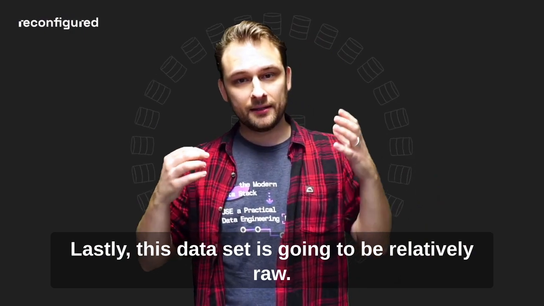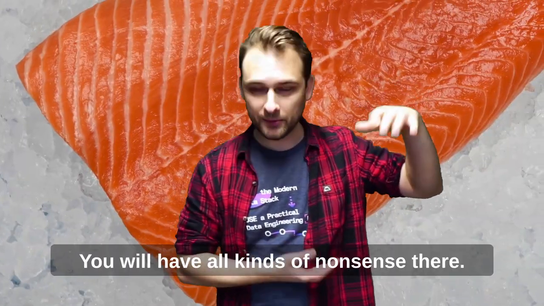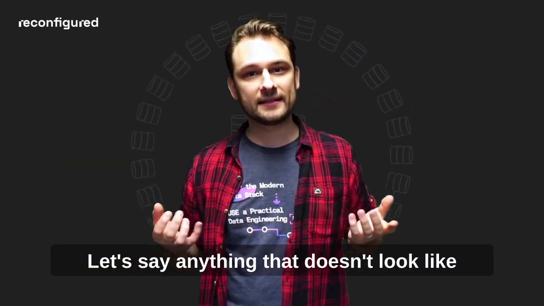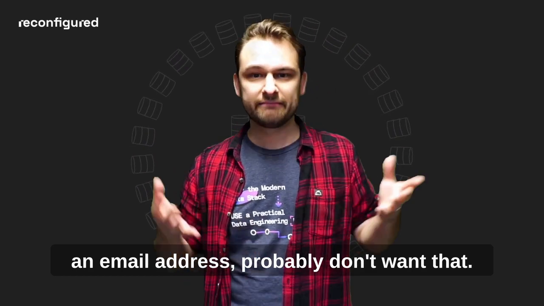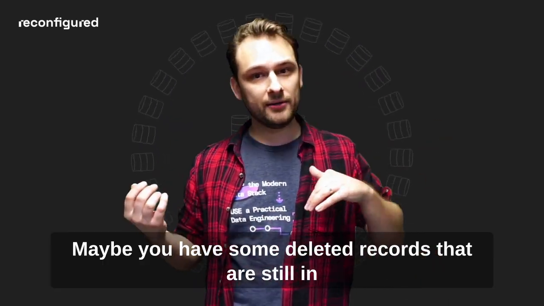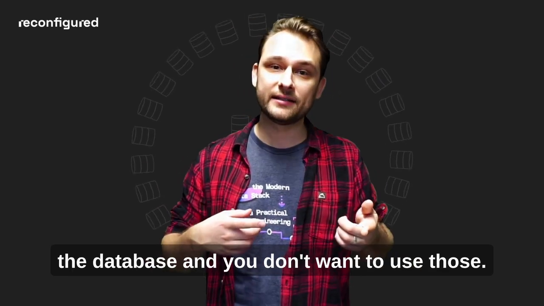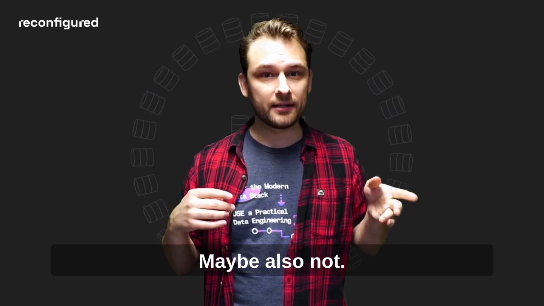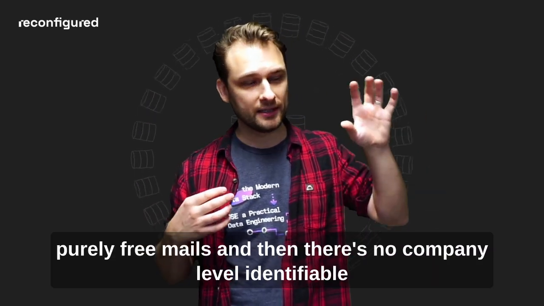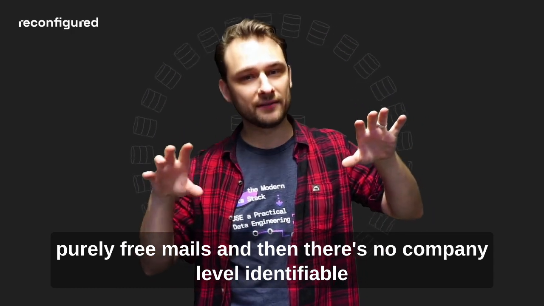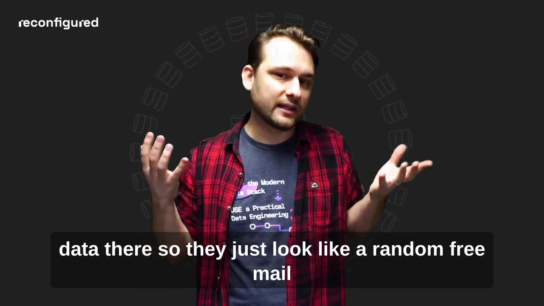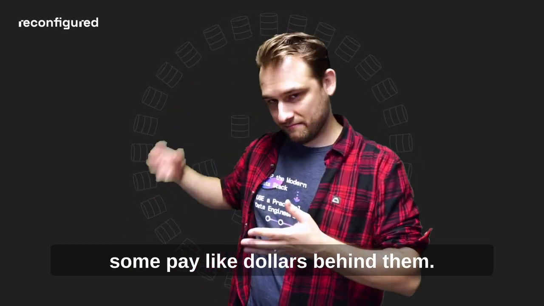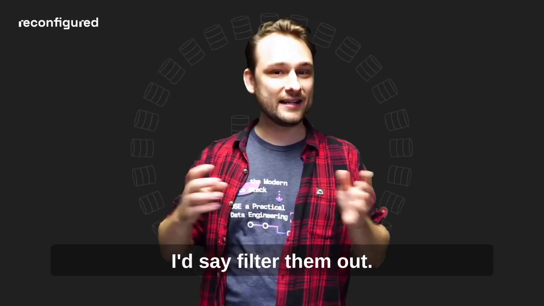Lastly, this data set is going to be relatively raw. You will have all kinds of nonsense there. You want to then lastly create some form of filter view. Let's say anything that doesn't look like an email address, probably don't want that. Maybe you have some deleted records that are still in the database and you don't want to use those, maybe also not. Quite often you'll have records that are purely free mails and then there's no company level identifiable data there. So they just look like a random free mail and honestly they're not super useful. Unless they already have some paying dollars behind them, I'd say filter them out.